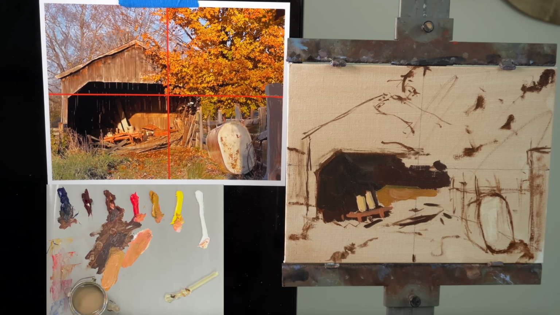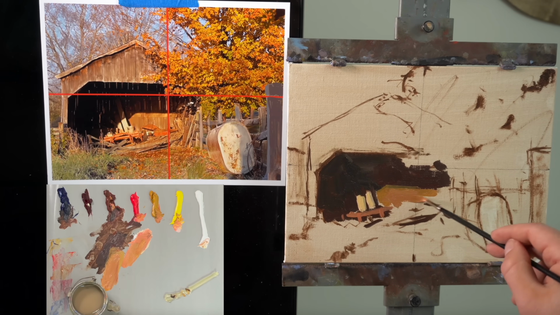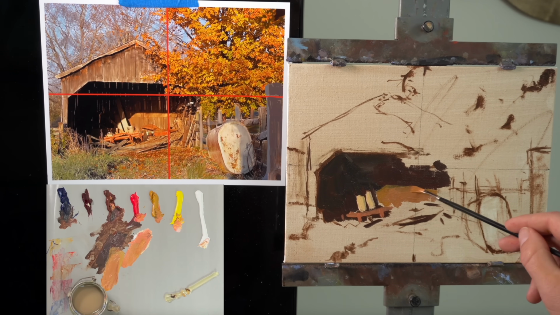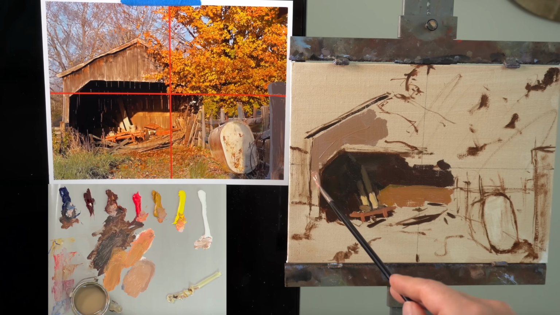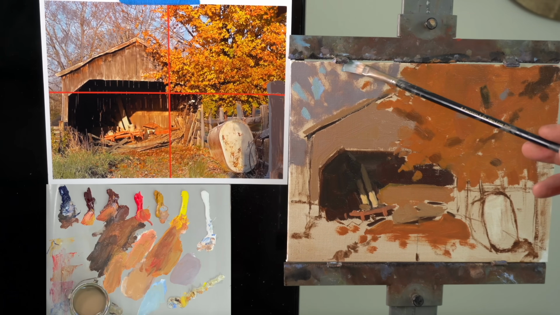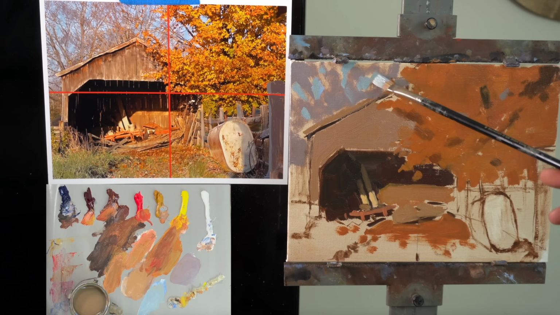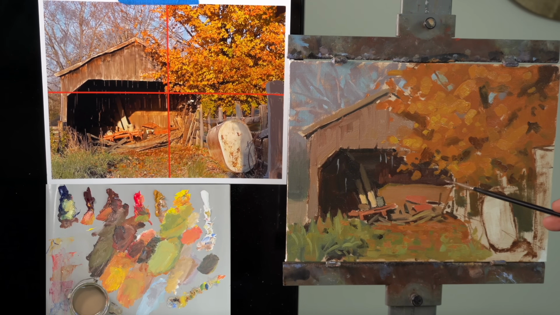So I have to dial in the values right to make the back wall read as being hit by sun while still being darker than the boards in front of it. And once I dial those in and figure that out, it's gonna make it easier to identify values in the rest of the painting, because I have this one little area to use as a sample or a key.